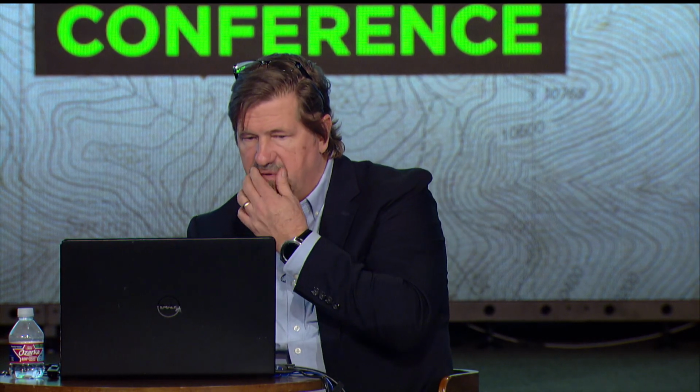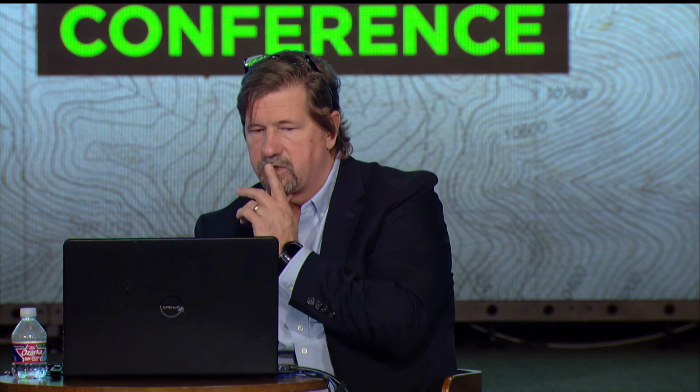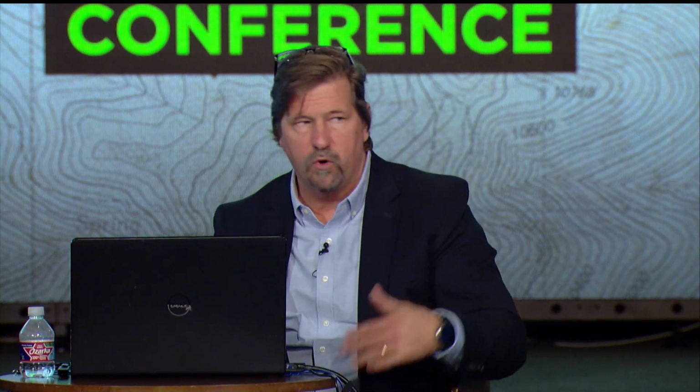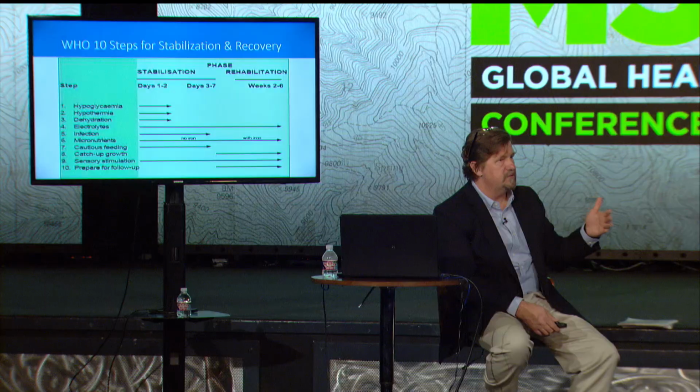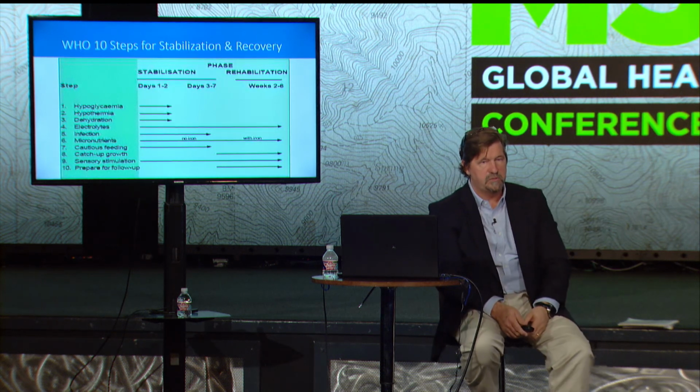Micronutrient supplementation is one of those things that's going to go through the whole cycle of both stabilization and rehabilitation. We're going to implement cautious feeding initially, and then that's going to increase in the formula as we move through this process with some of these kids.